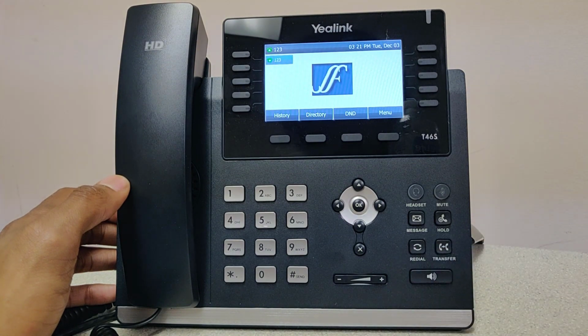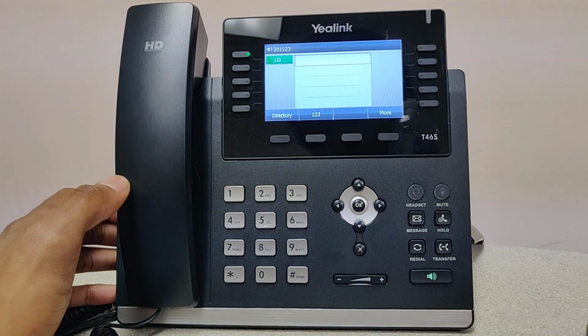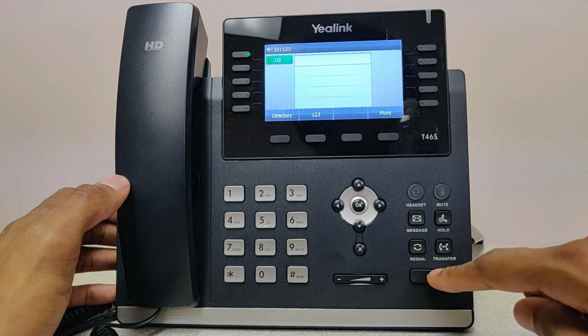Below that, we have our transfer button, which allows us to transfer a call to another party. On the left of that, we have our redial key, which allows us to redial a call if we would like. And below that, we have our speakerphone, which if you click it, basically places any calls that you make on speaker.